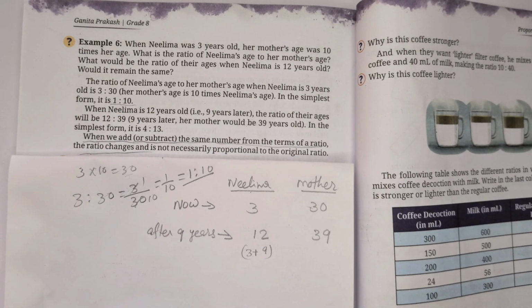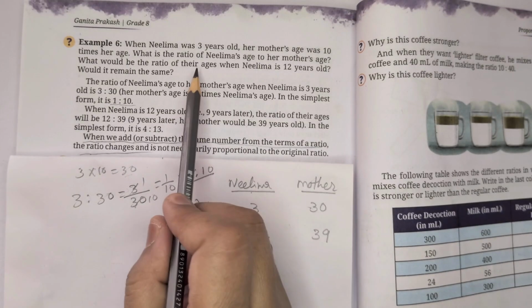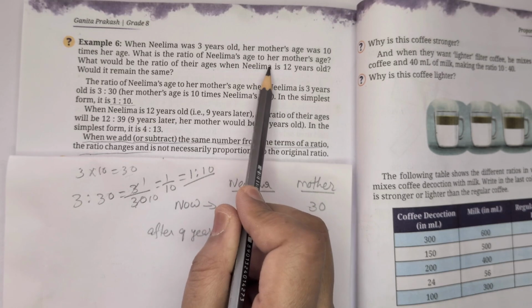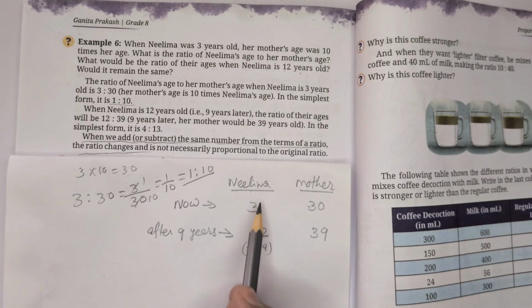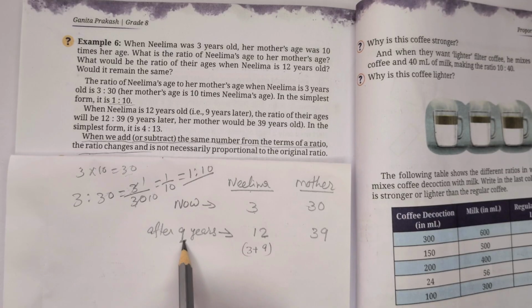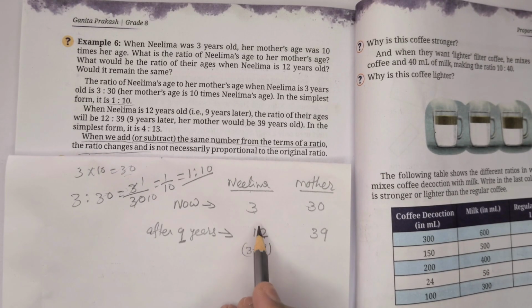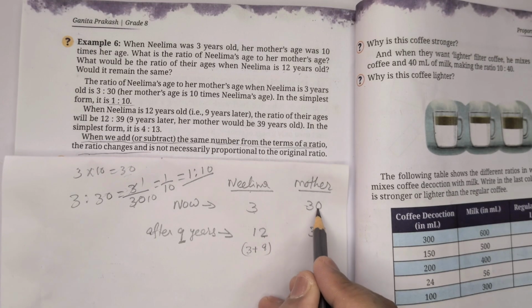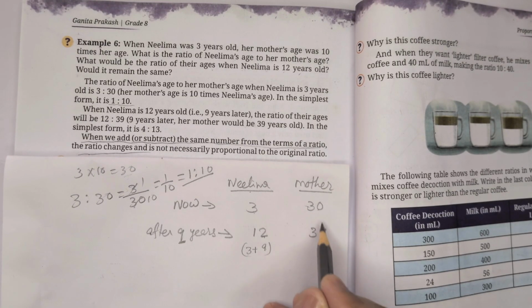1:10 is the ratio. Now, what would be the ratio of their ages when Neelima is 12 years old? From 3 to get 12, we have to add 9. So after 9 years, she will become 3 plus 9, 12. At the same time, after 9 years, her mother will be 30 plus 9, 39.